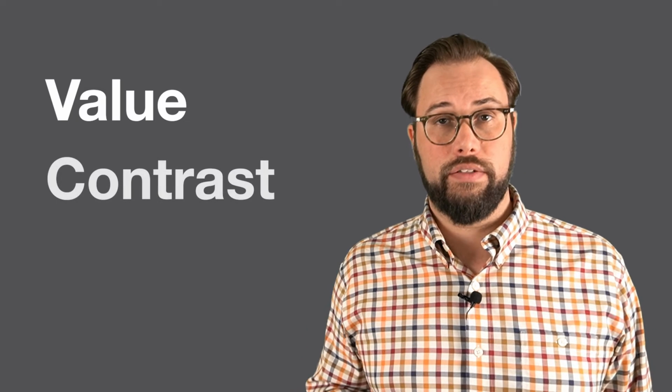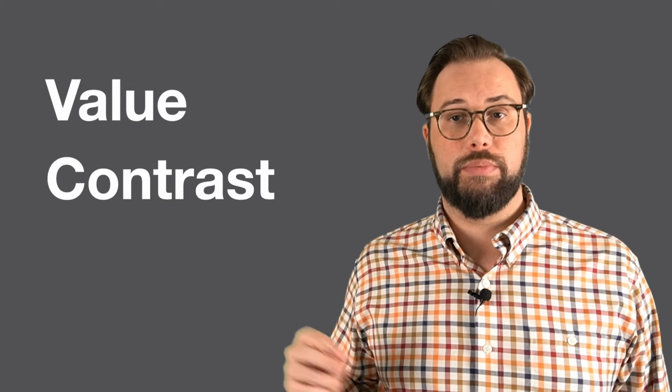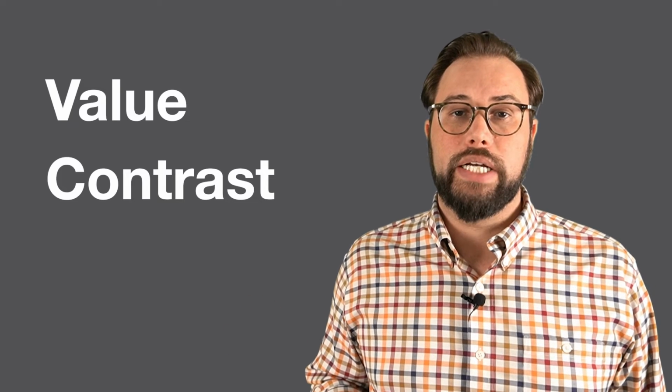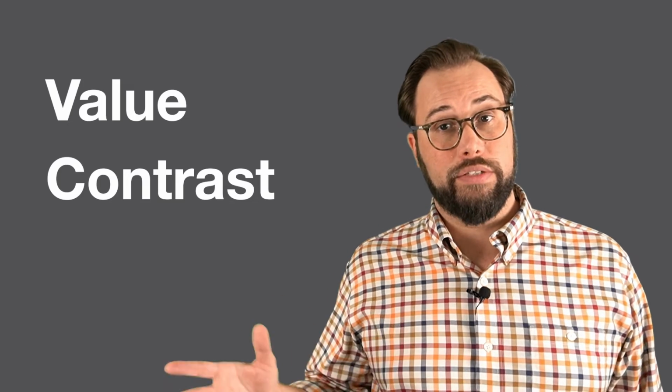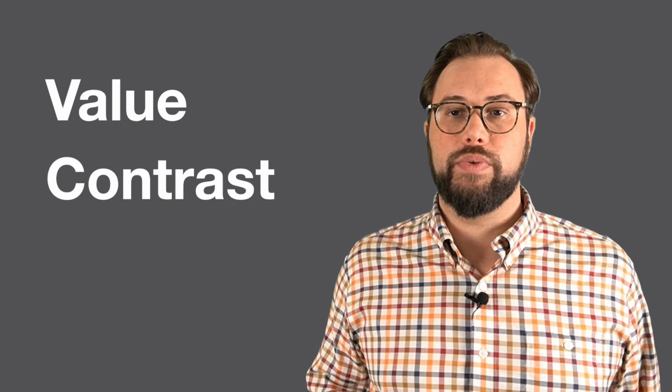Value is the relative lightness or darkness of an object. When we have 2 or more objects, we can judge the contrast of the 2 objects. Contrast is the value difference between objects. If objects have very different values, one is very light, one is very dark, we would say there's a lot of contrast between those 2 objects.